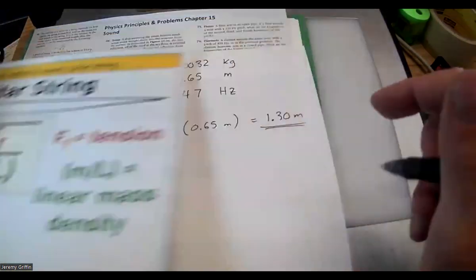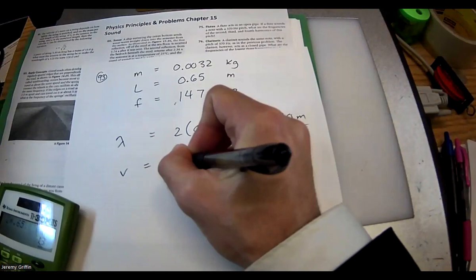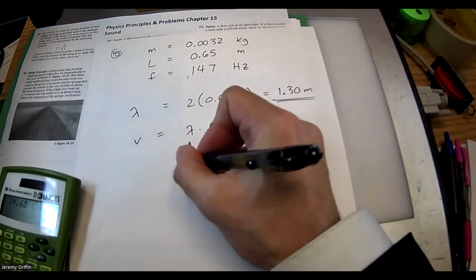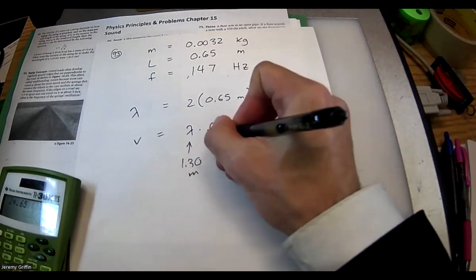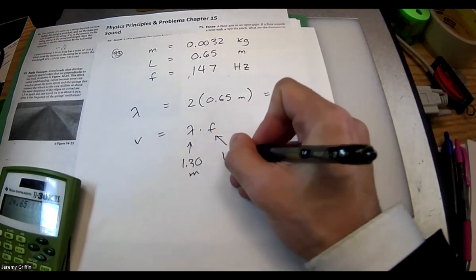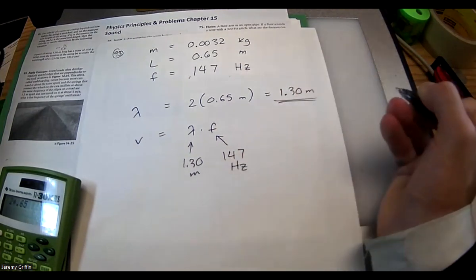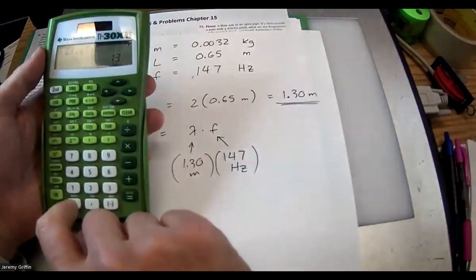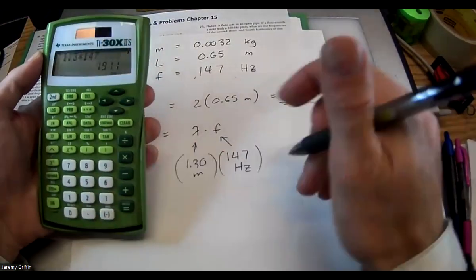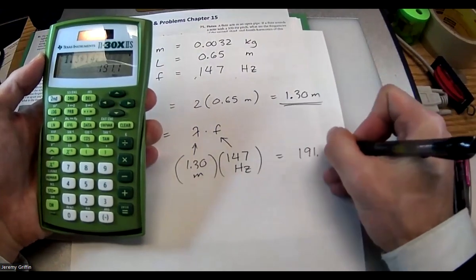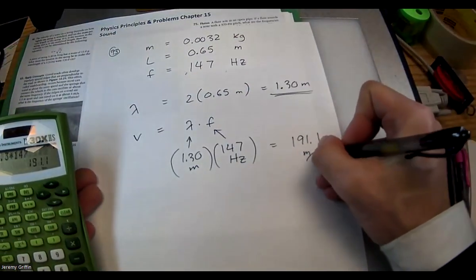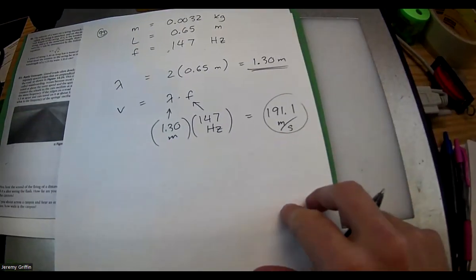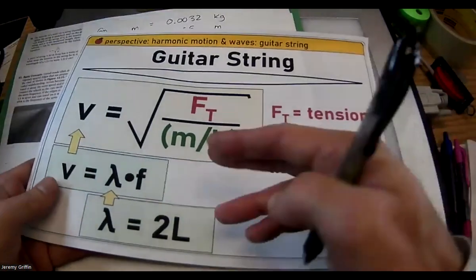All right, speed equals wavelength times frequency. Okay. We know wavelength is 1.30 meters. We know the target frequency that was given as we're looking for this musical note, 147 hertz. All right, so what's the speed this wave is traveling on this string? That's 191.1, that would be meters per second, right? Okay, so we got that. Right? All right, and now we can go up to this top equation.